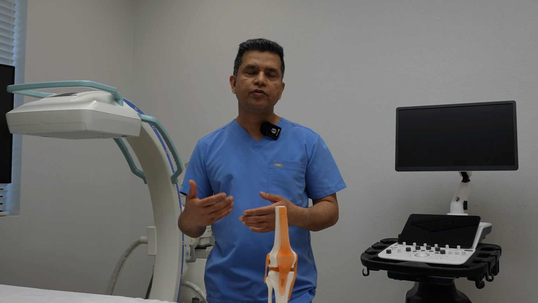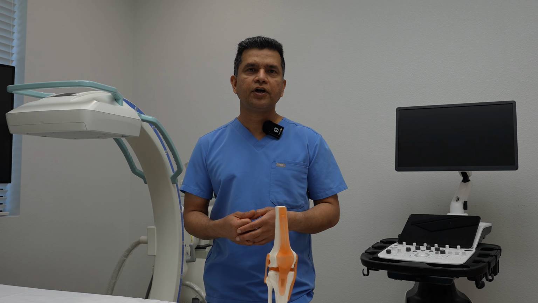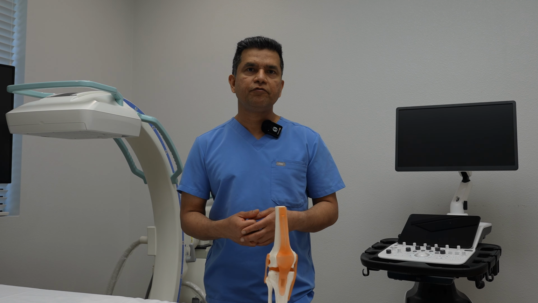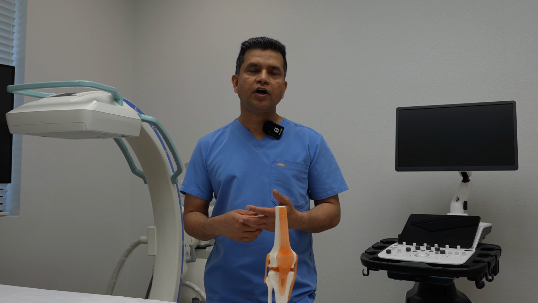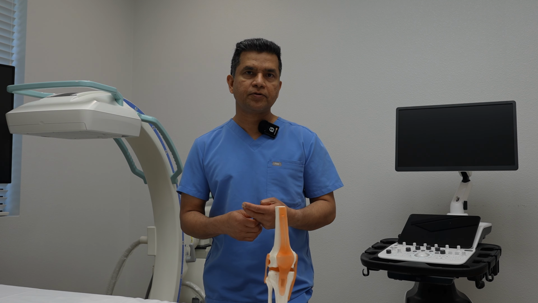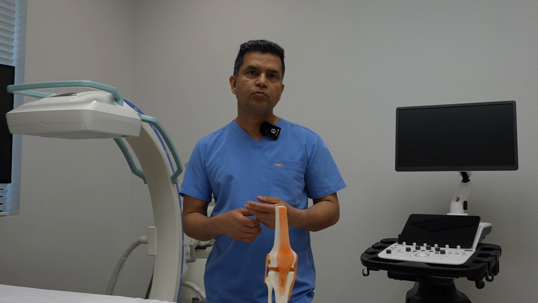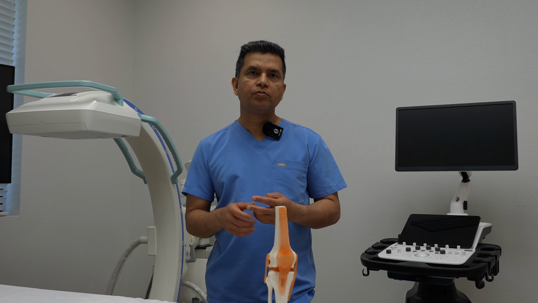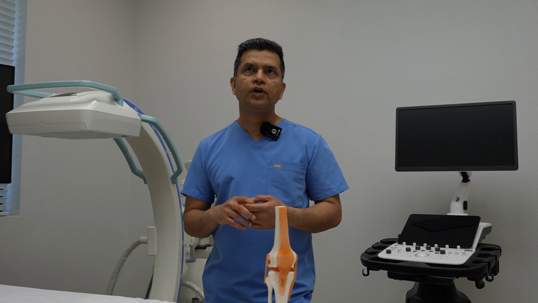But now with more and more evidence, we have a better understanding, and we know exactly where to place it, and how to make the better biologic, or the PRP, or the bone marrow concentrate that we inject. As of now, there are mainly two levels of treatment.